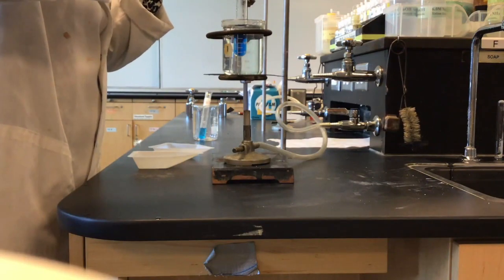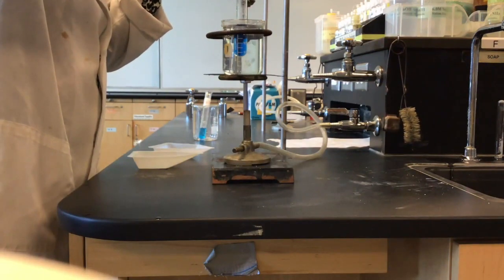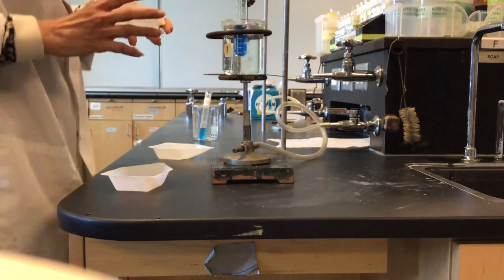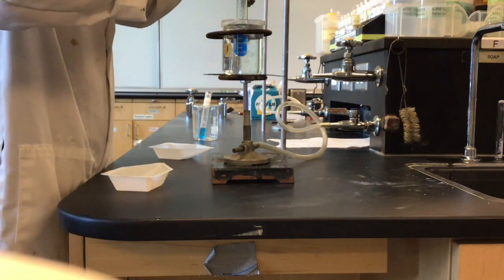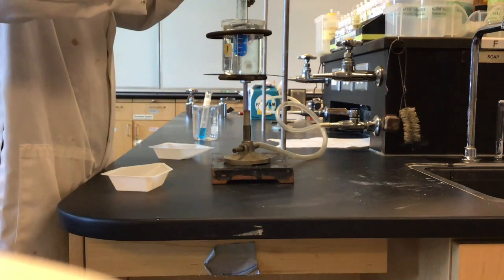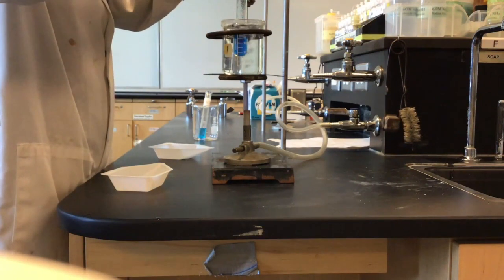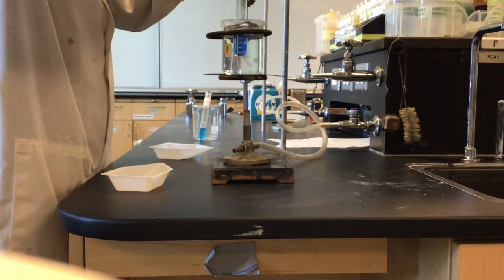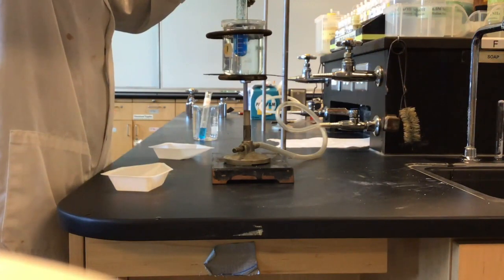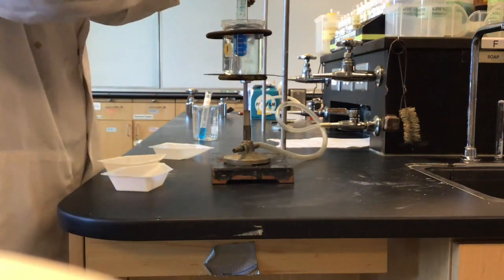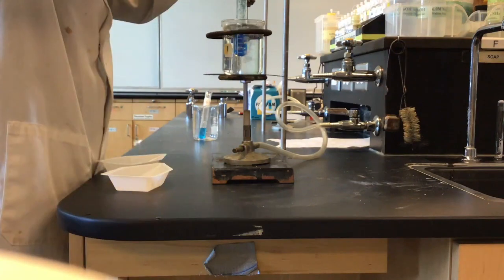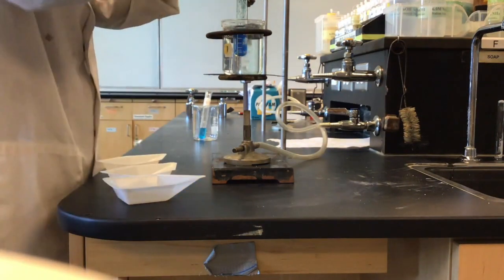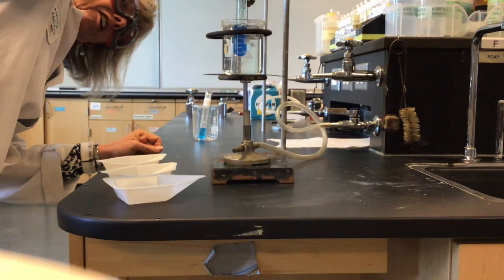This is number 12. 13. 14. And I think we've gotten to the point where it is no longer dissolving.